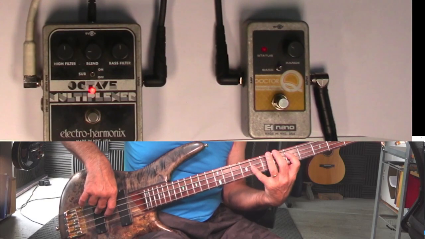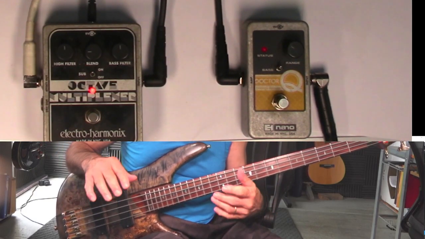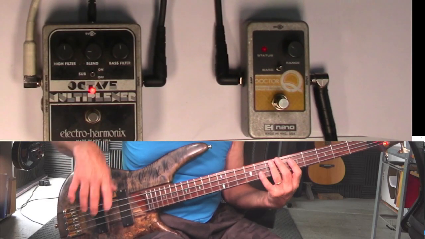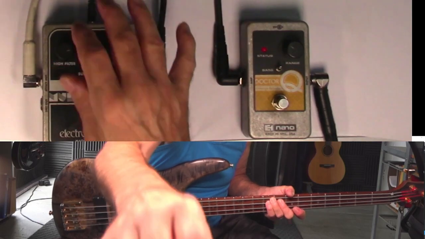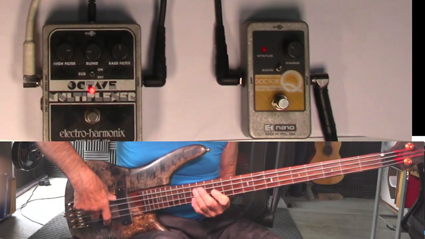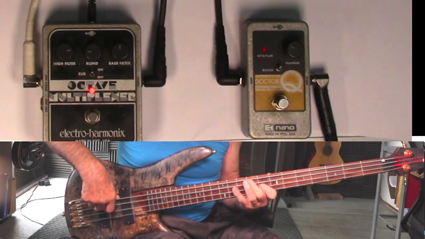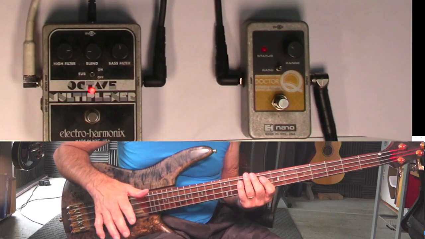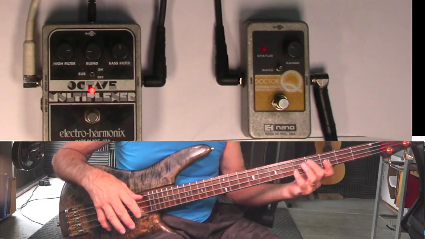It sounds okay. I experimented and it appeared to be a good place to start. So let me turn the knobs a little bit. We'll add a little more of the high filter and see what happens. So it appears that we got a little more bottom and it kept the top. It was pretty nice, you know what I mean?